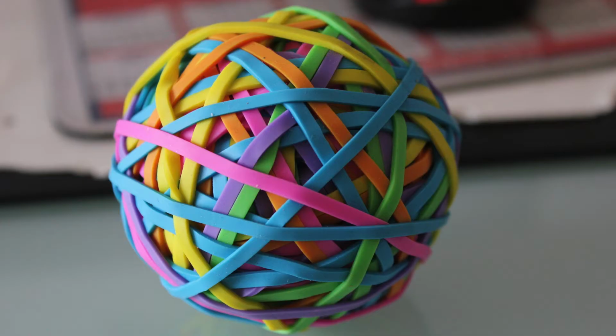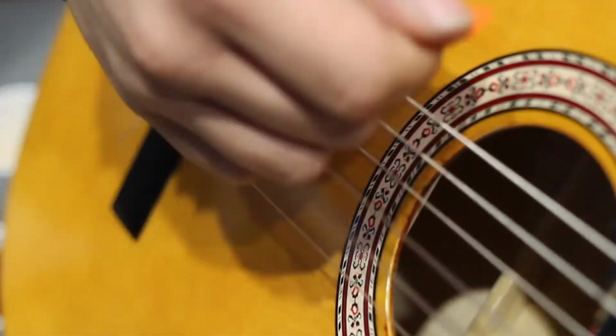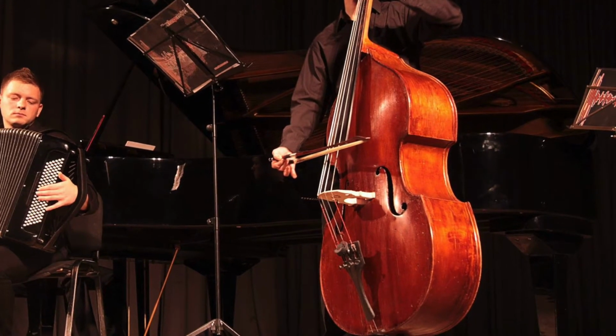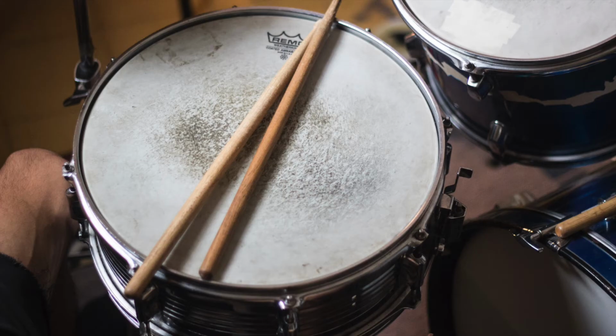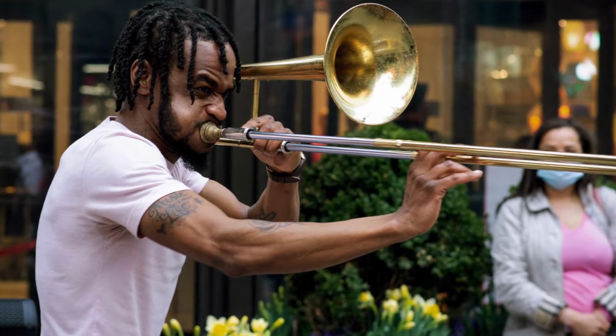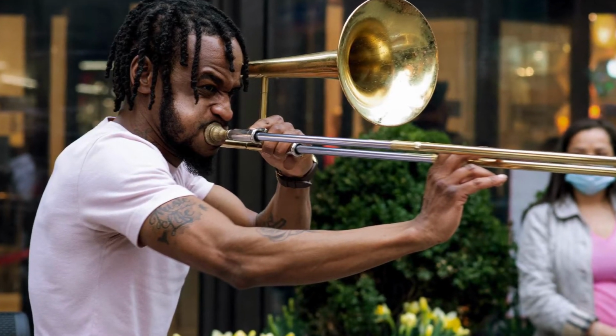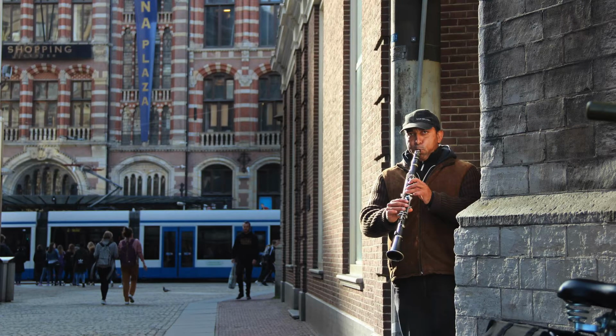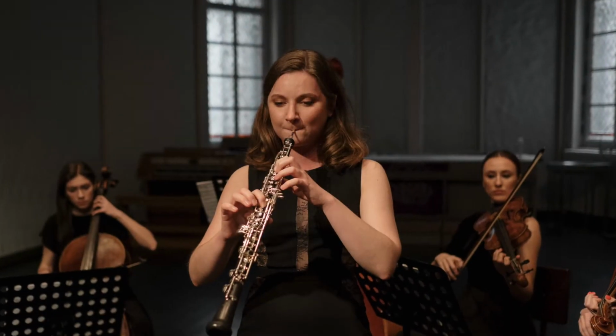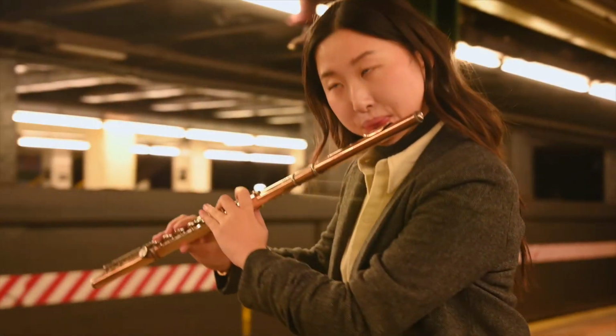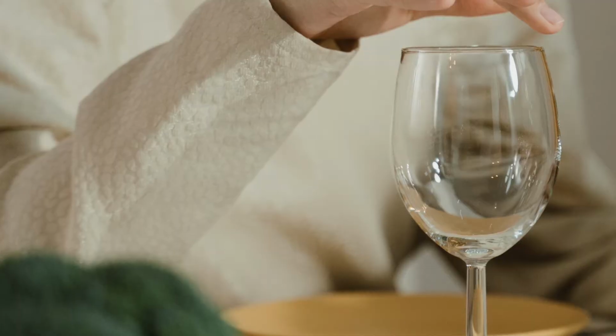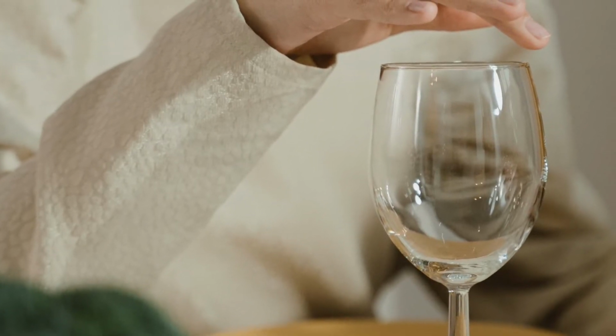Whether you're twanging an elastic band, plucking a guitar string, creating friction between the bow of a double bass and a string, striking a drum, using your mouth muscles, i.e. your embouchure, to vibrate your lips and blow down a trombone, controlling clarinet or oboe reeds, or air to vibrate in a flute. It's all something oscillating, something vibrating back and forth to create sound.